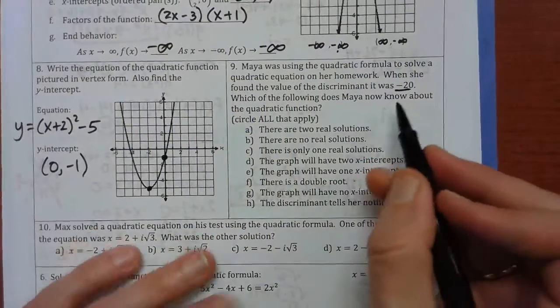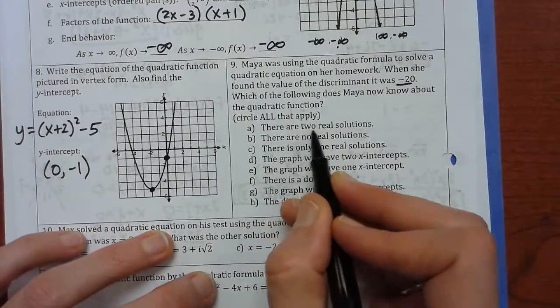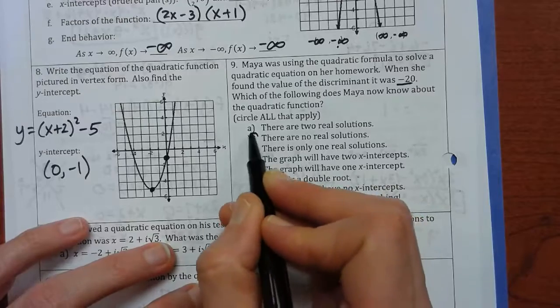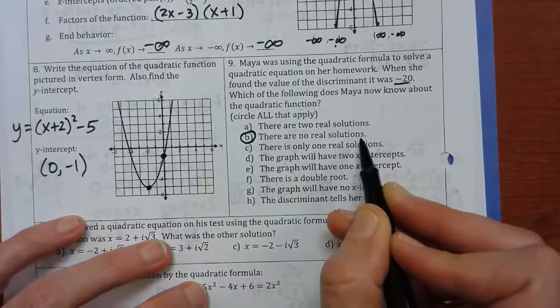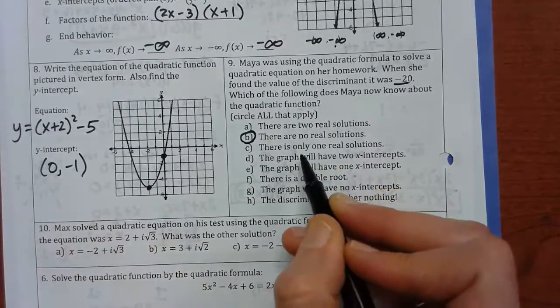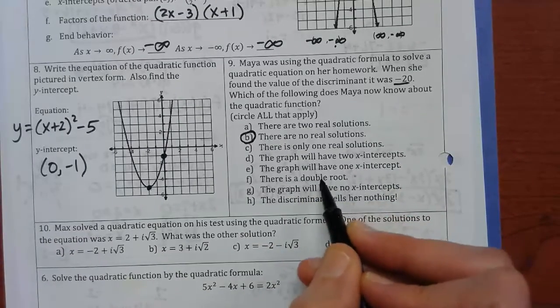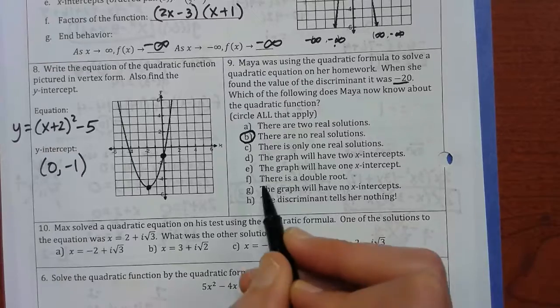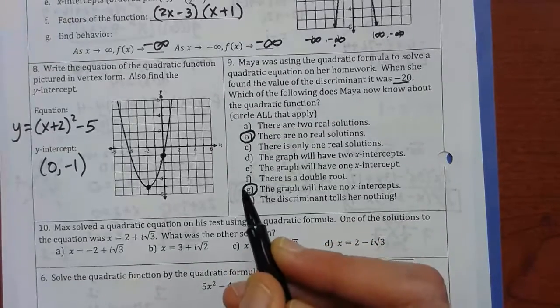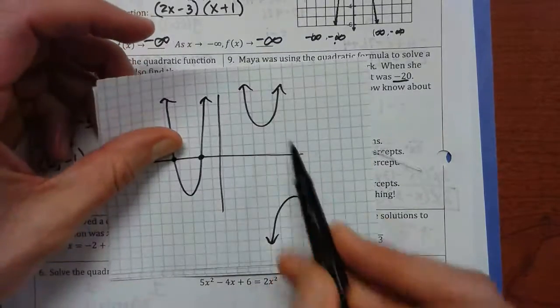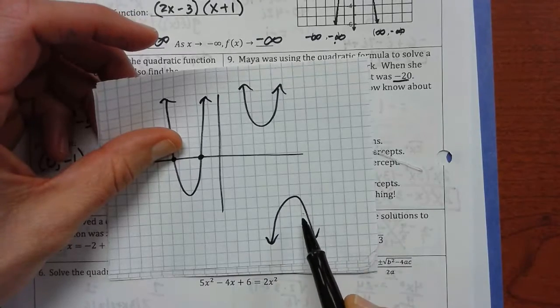So what does Maya know about the quadratic function? Well, there's no real solutions. B, they're imaginary. It has 2 imaginary solutions, but no real solutions. It won't have any x-intercepts. It won't have 2, won't have 1, won't have a double root. It will have no x-intercepts. So the graph has to look something like either this one or this one if it has imaginary solutions.